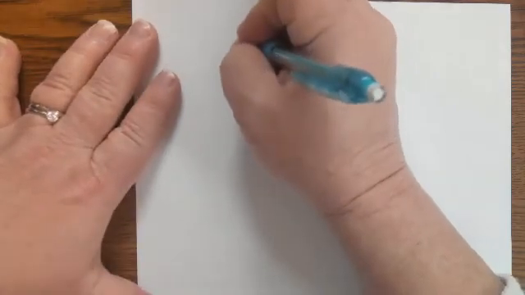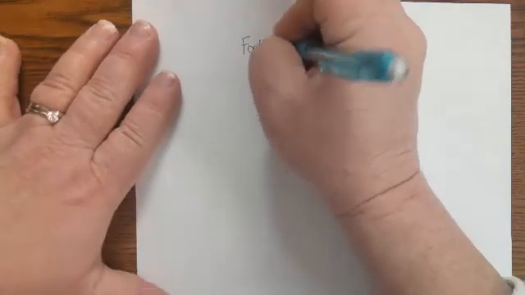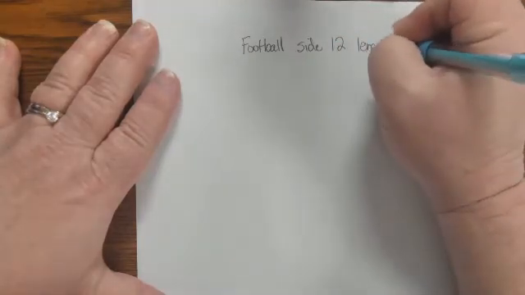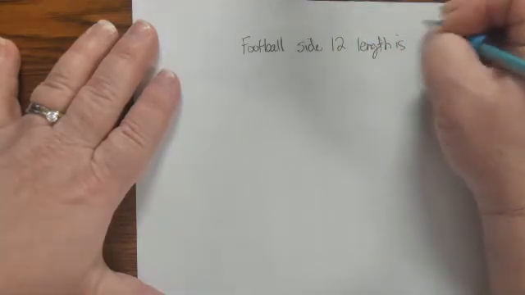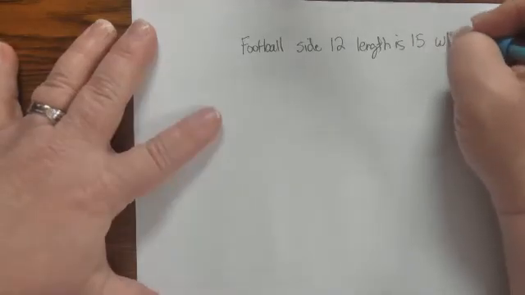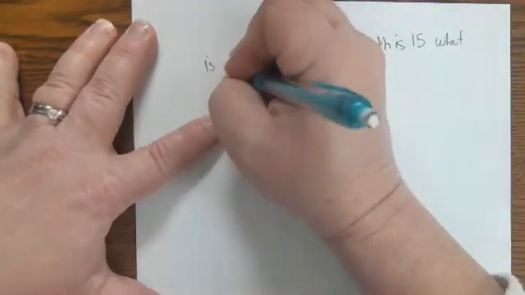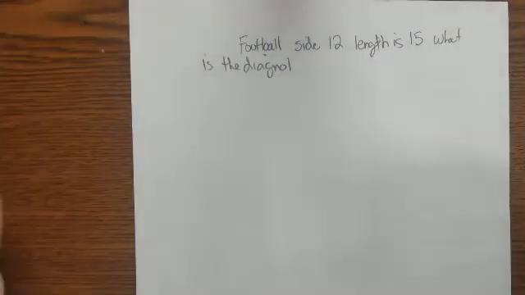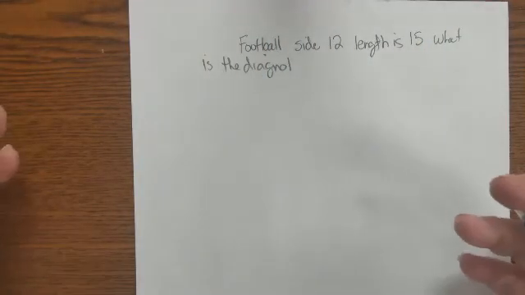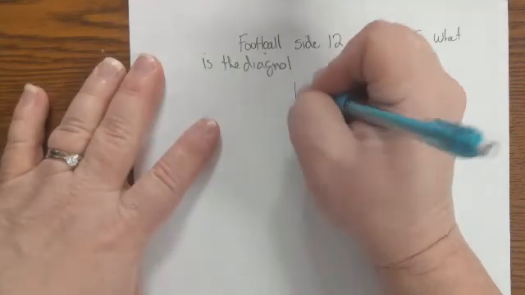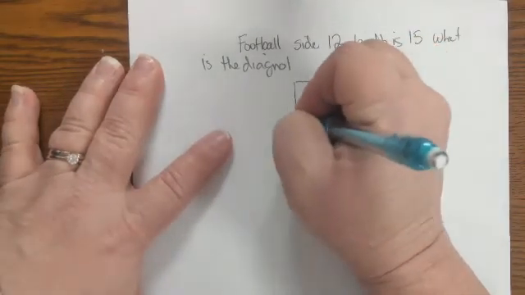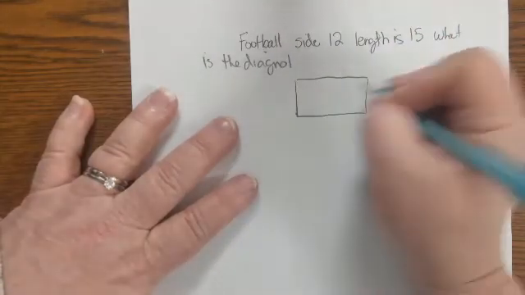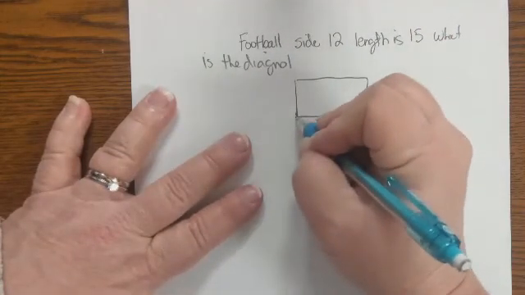Football field, let's say the side is 12 and the length is 15. What is the diagonal? And they use TV sets sometimes because TV sets are essentially a rectangle. I highly suggest you get used to drawing a picture. Here's my football field. I know I can't draw a rectangle. And you label it.